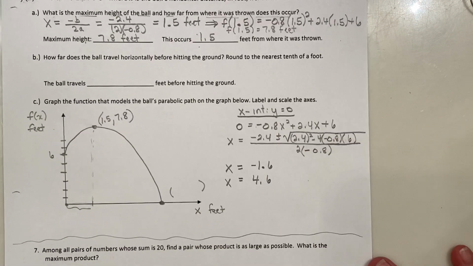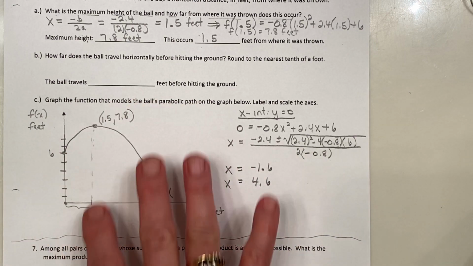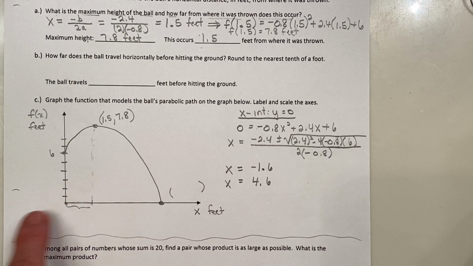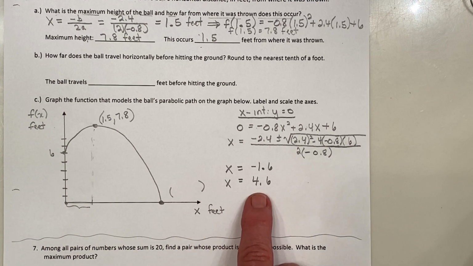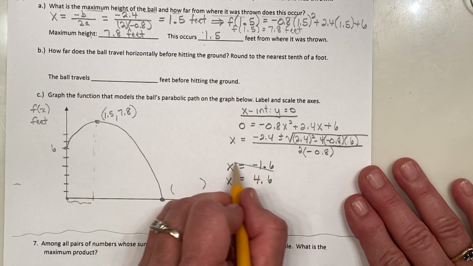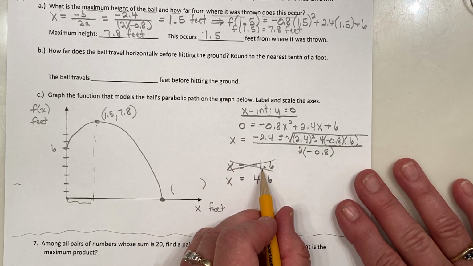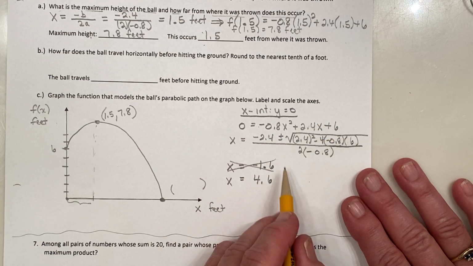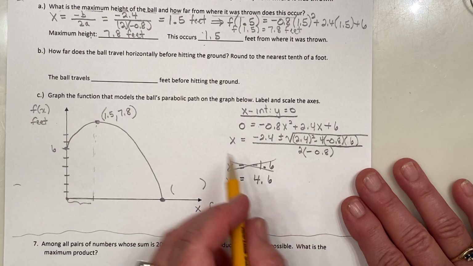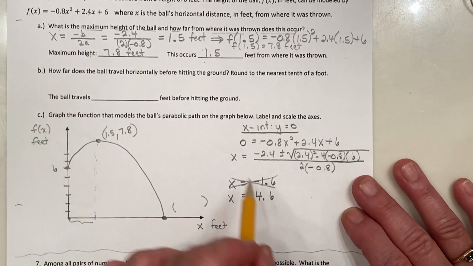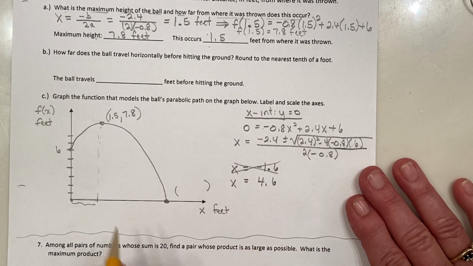So can we have two answers? Do those both make sense? Okay, which one of these answers in the context of our problem is applicable? Well, I can't have a negative distance, then I'd be throwing it back this way. So it must be that the only answer that makes sense in my problem is 4.6. We call this negative answer, which is definitely something we got from using the quadratic formula, extraneous. Think of extra, extraneous. In the context of our problem, because we put context to this equation, that number wouldn't make sense.